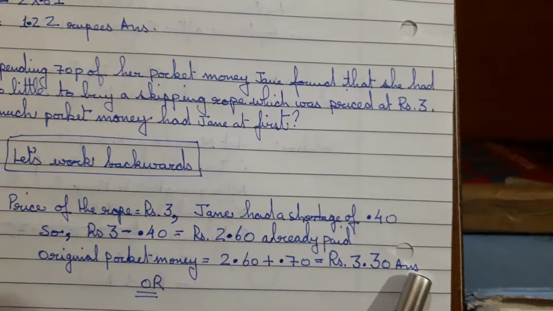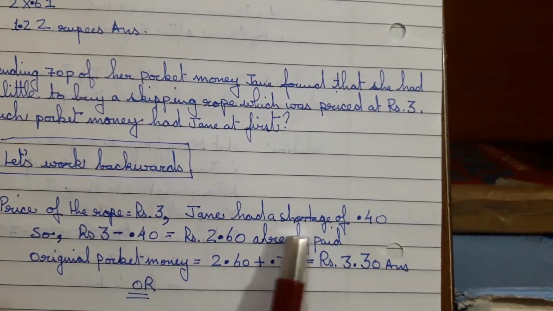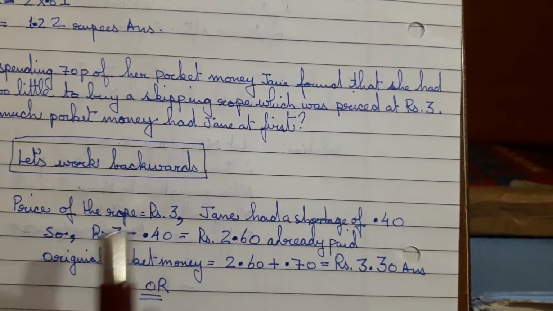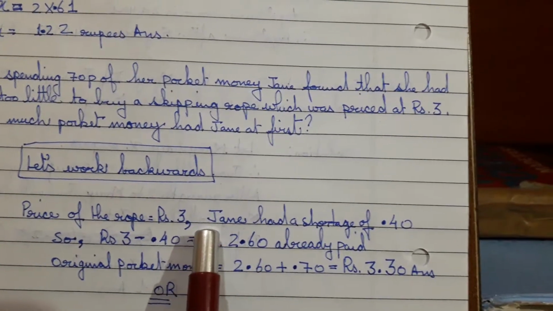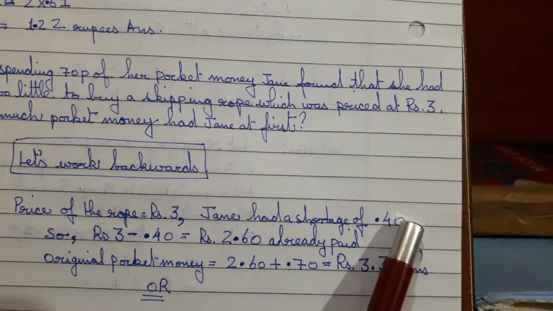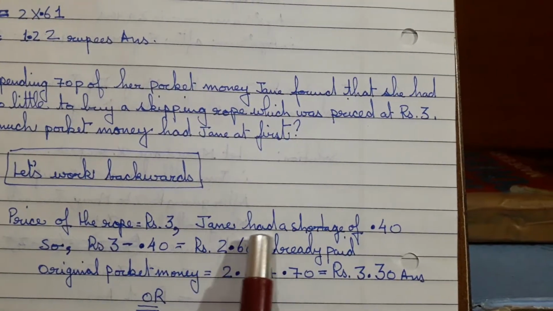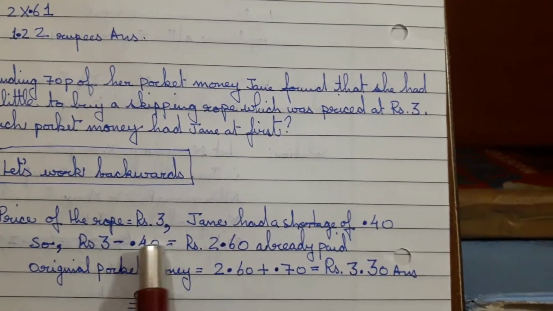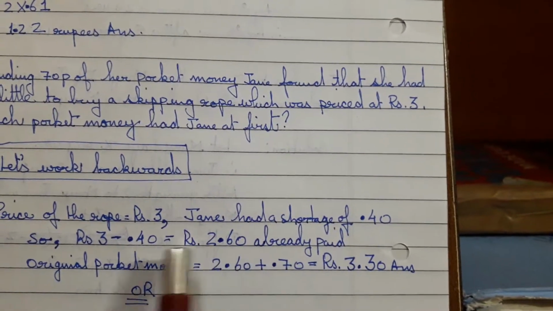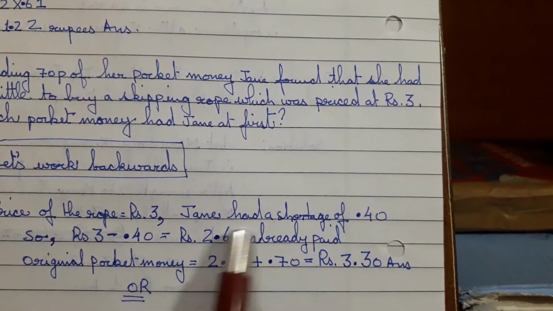So 3.30 would be her pocket money. All right. So price of the rope is rupees 3. Jane had a shortage of 40 paise to buy it. So 3 minus 0.40 is rupees 2.60 is what she must have already there.